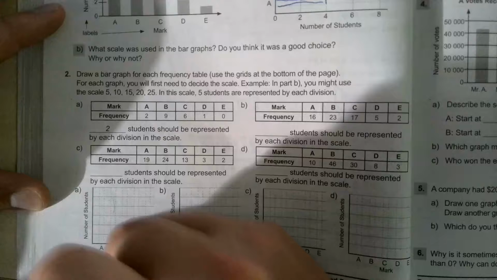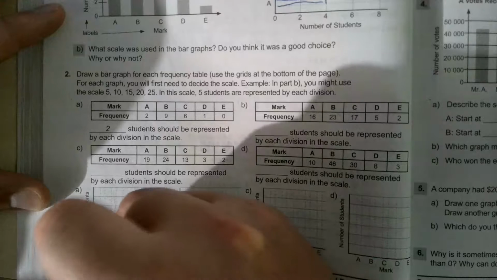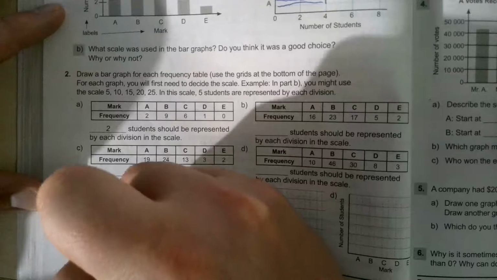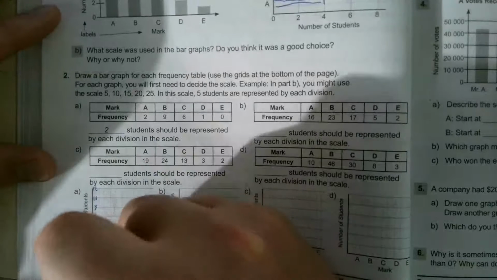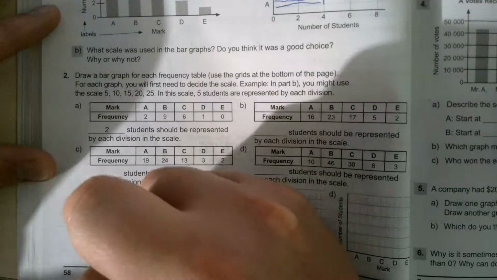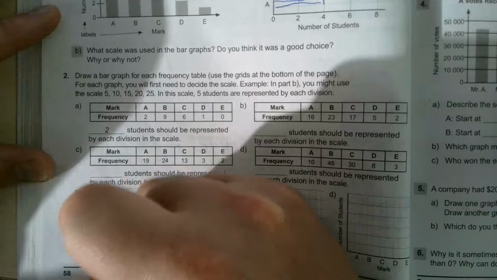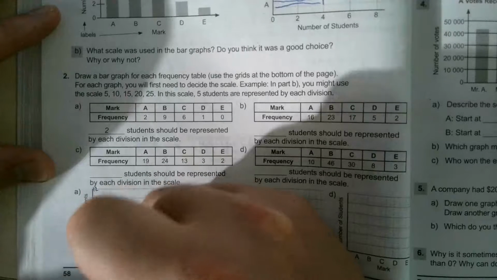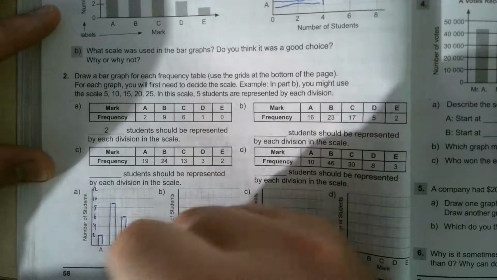We start at 0, then 2, 4, 6, 8, 10, 12. Okay, and we're going to put this information. A should be the value of 2. B should be the value of 9. Then we have 6 next. D we have 1.